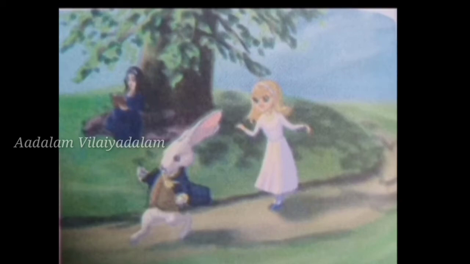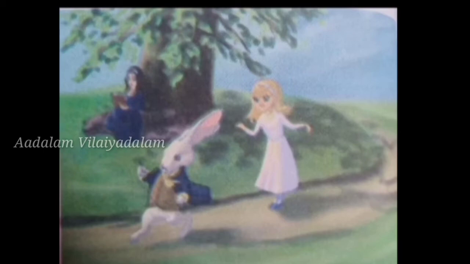Alice managed to pick up his fan. Immediately she began to shrink. But little did she know it was a magical fan which made her small again. "Oh no, I will never get back to the right size." She went looking for help.